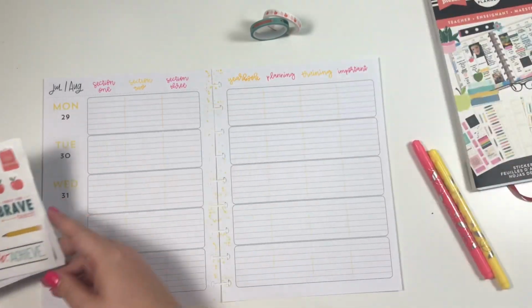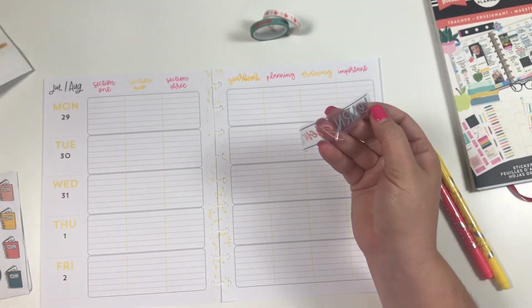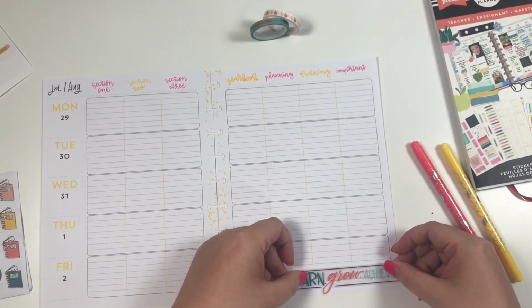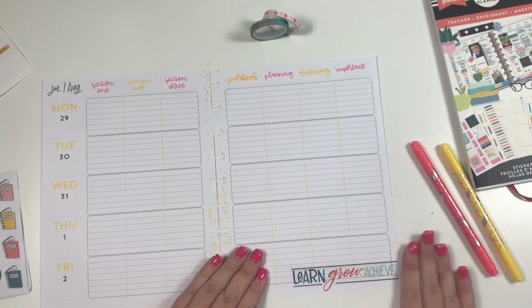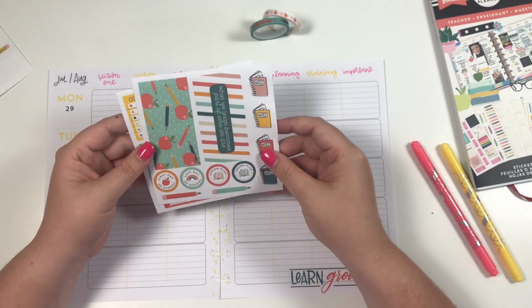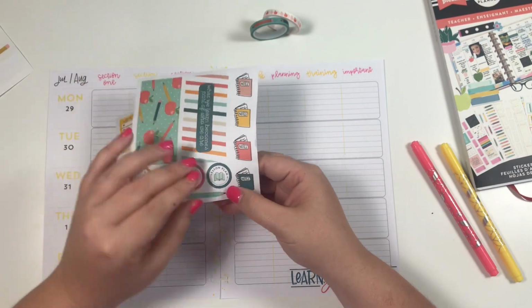And so then I am going to take this sticker that says learn, grow, achieve. I'm just going to put this in the bottom corner as decor. Okay. And then, like this says lesson plan.